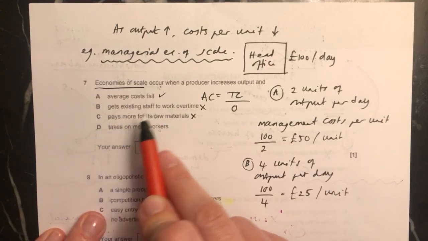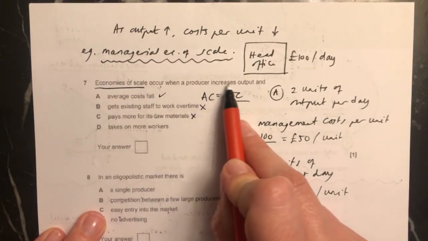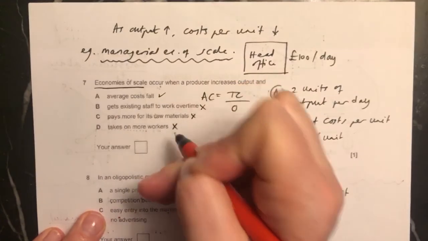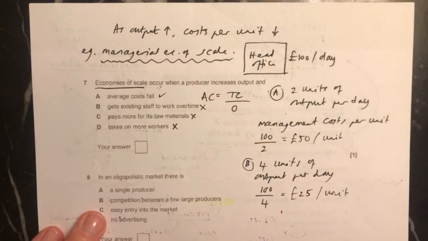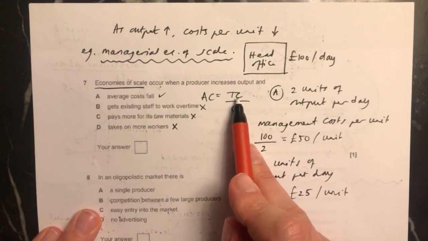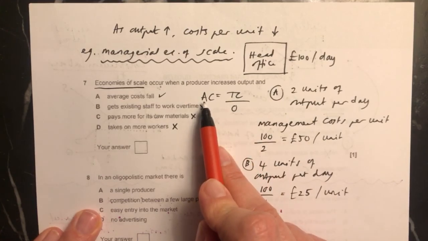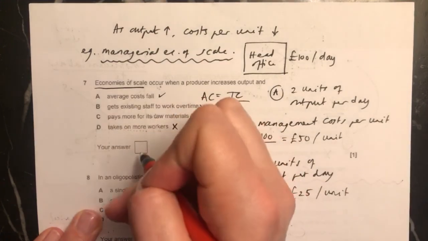The last one, economies of scale occur when a producer increases output and takes on more workers. Again, no. The point of this is that the thing that changes is the amount of output, but other costs stay the same. And if your total costs stay the same, but your output goes up, your average costs must go down. Therefore, the answer here is A.